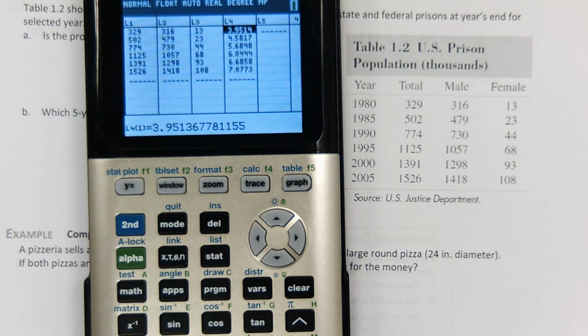Again, it would have been a lot faster to do that by hand, but right now we're seeing how to use the tech. Times 100 to get the percent. Yep. So they're small, but there they are.